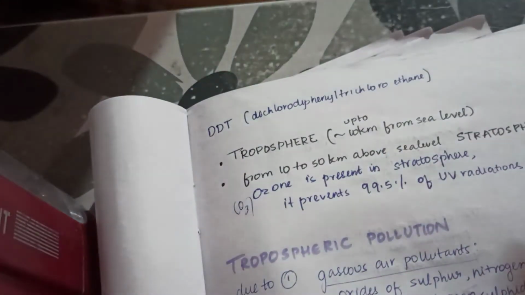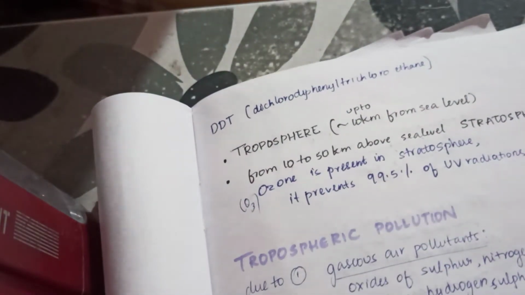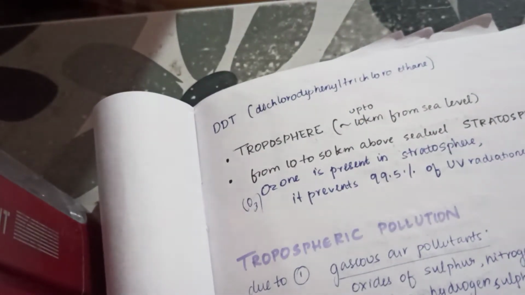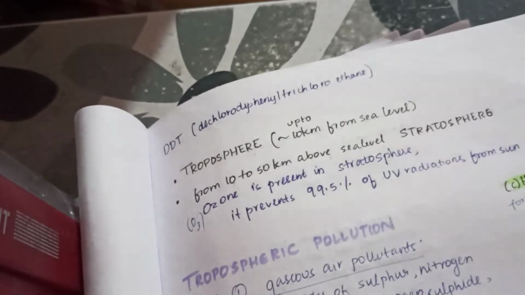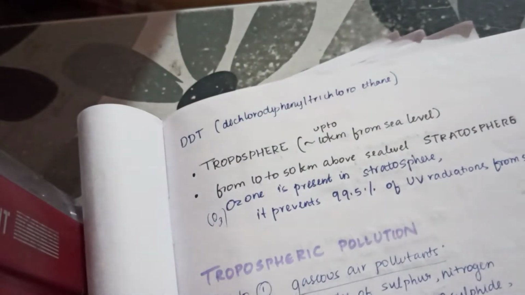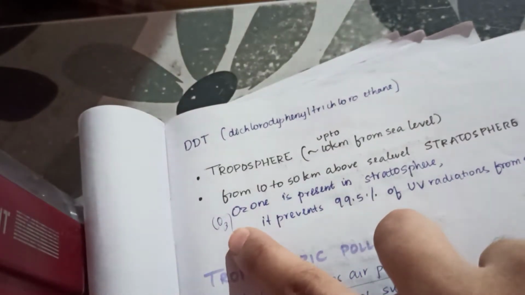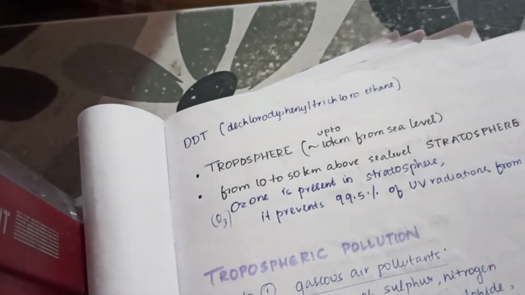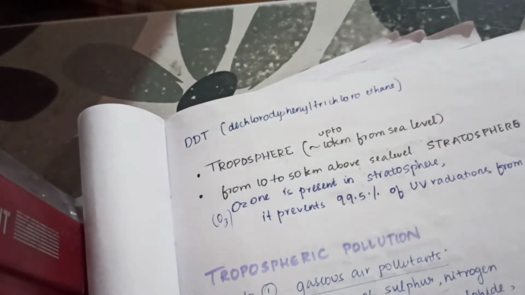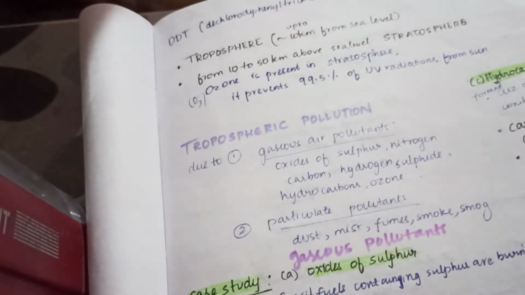Okay. Troposphere. Troposphere is the region up to 10 kilometers from sea level. And stratosphere is a region above the troposphere, which is 10 to 50 kilometers above sea level. Okay. And ozone is present in the stratosphere. This is the formula of O3, ozone. It prevents 99.5% of UV radiation from the sun. Okay. Now let's do a case study of this.